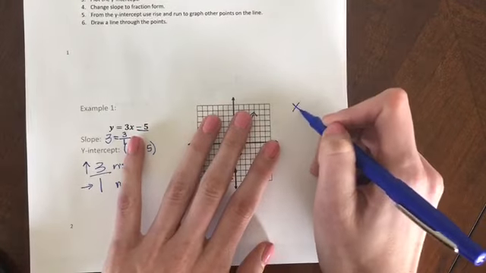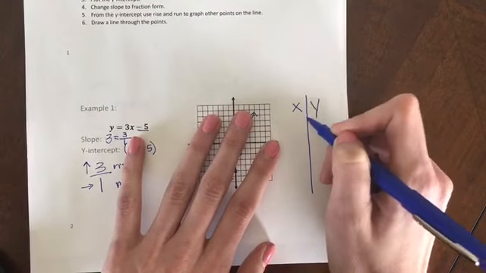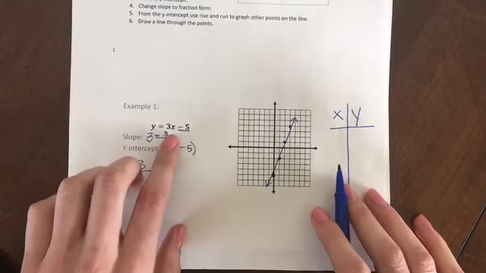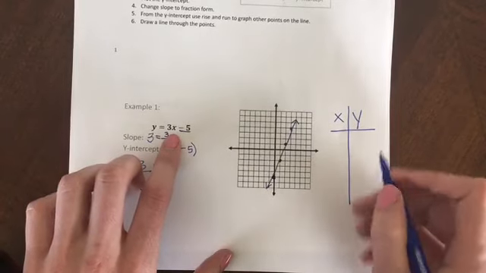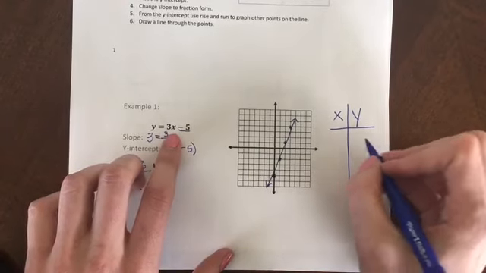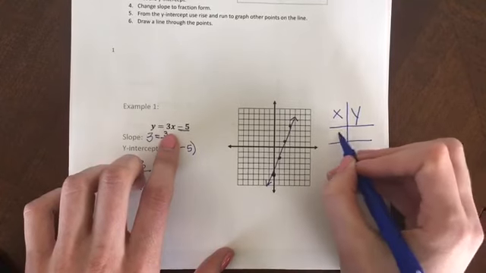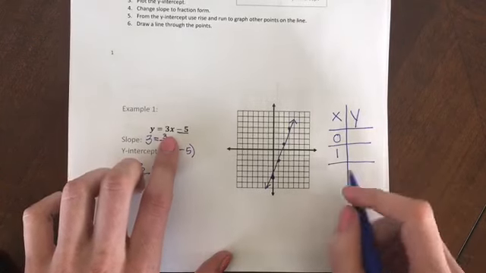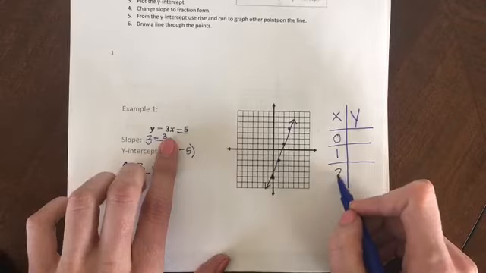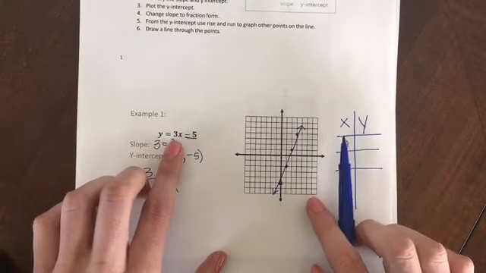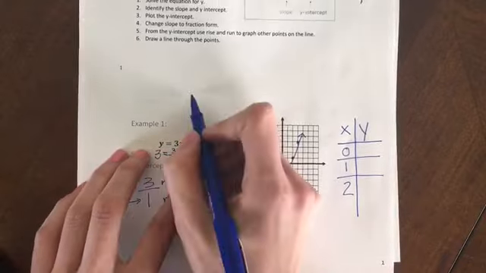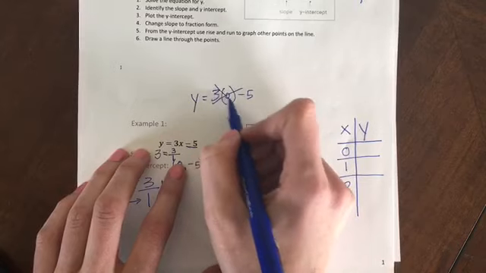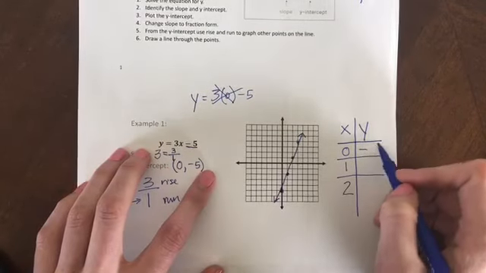Okay, so let's set up an XY chart. You guys already know how to do this. I want to show you that you have the tools to do this other ways to check your work and make sure you're understanding. So I'm going to choose some really simple x's as much as possible. So let's choose 0, and let's choose 1, and let's choose 2. I'm kind of choosing some that I know will fit on my graph. So now we're going to plug 0 in for x here, so we have y equals 3 times 0 minus 5. So this just goes away, right? So when x is 0, y is negative 5.